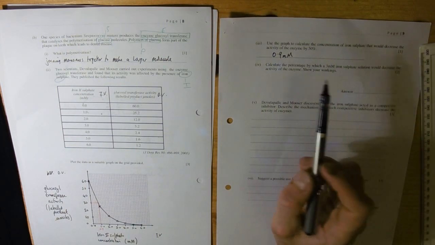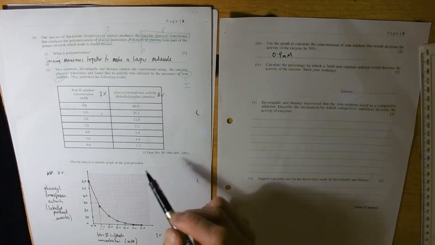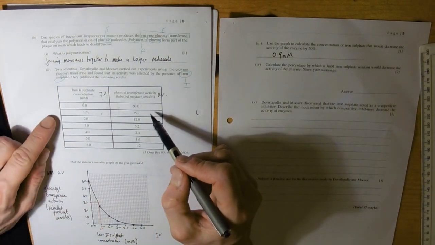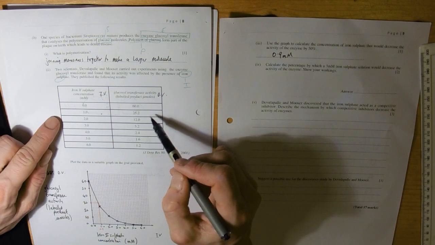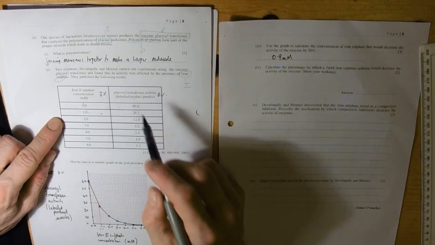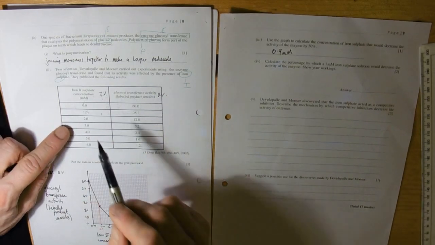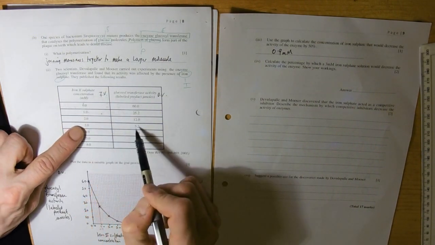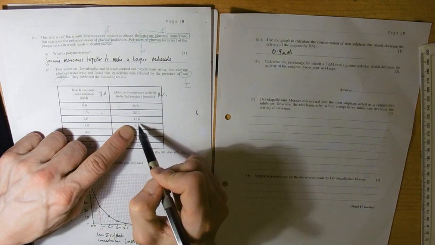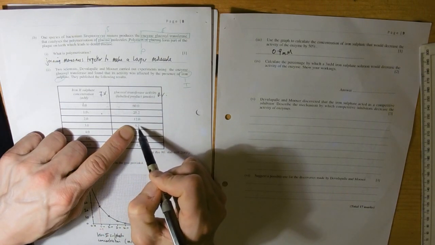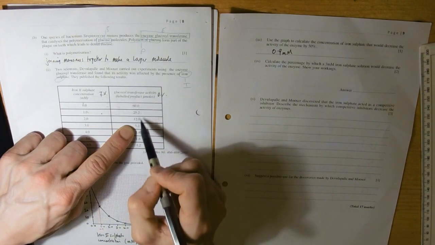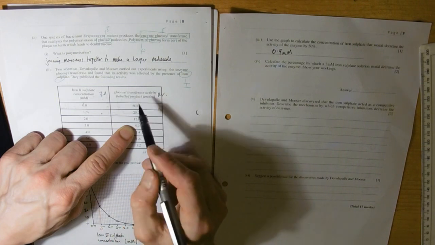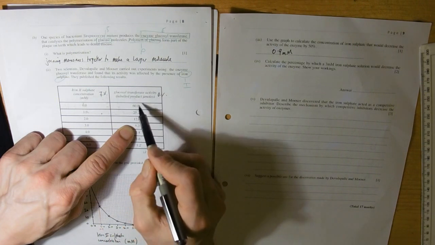Well, actually, you could almost guess this from the table. So if it went down to 3 on this scale here, well, it's gone from 60 to 5. So you could say, well, it's quite a lot. If it went down to 0, that'd be 100% difference.